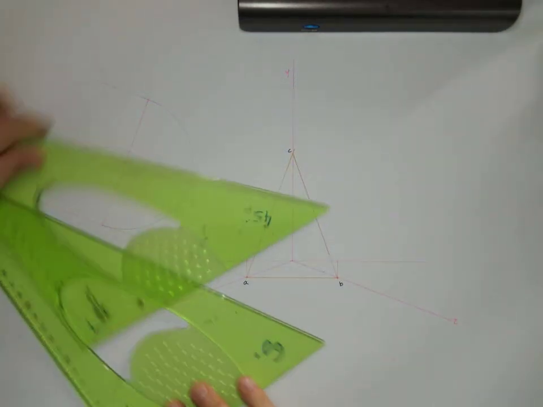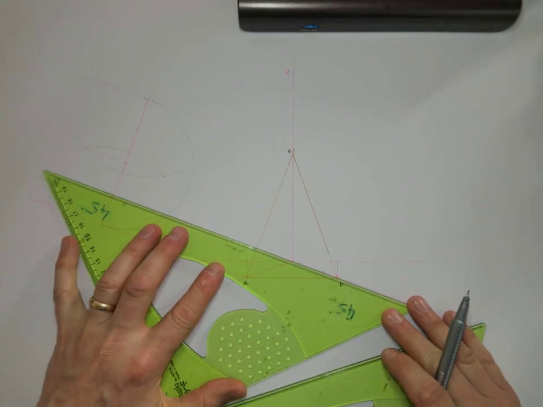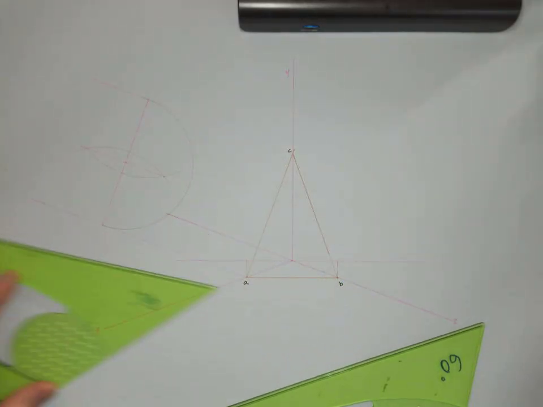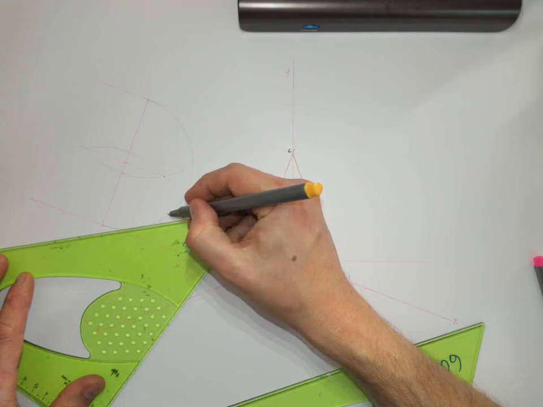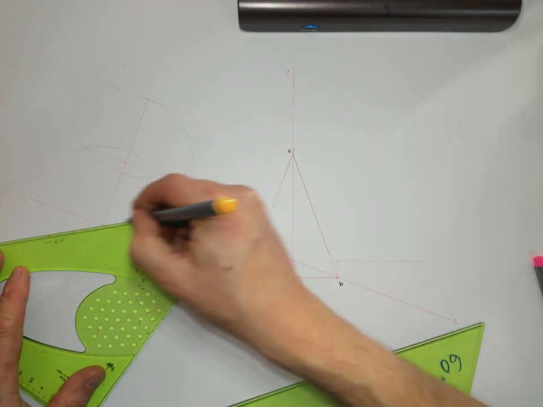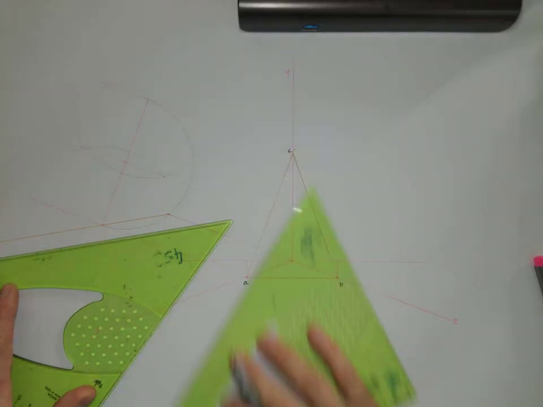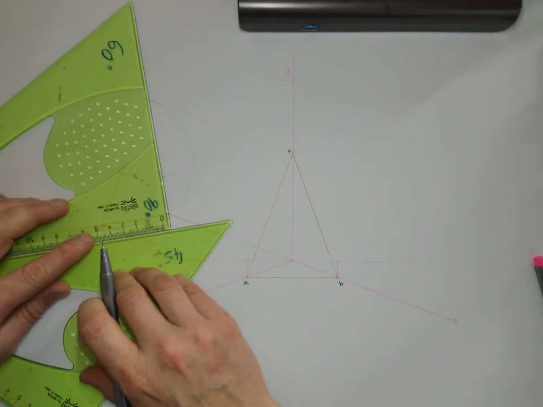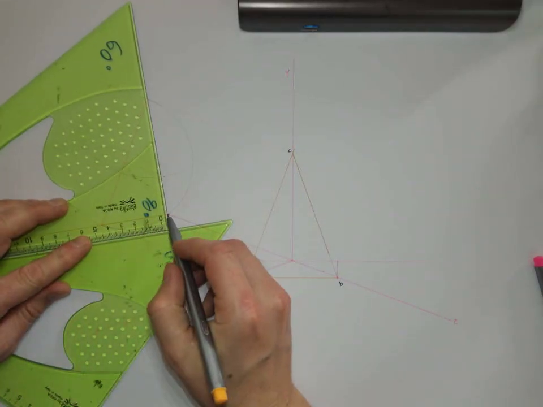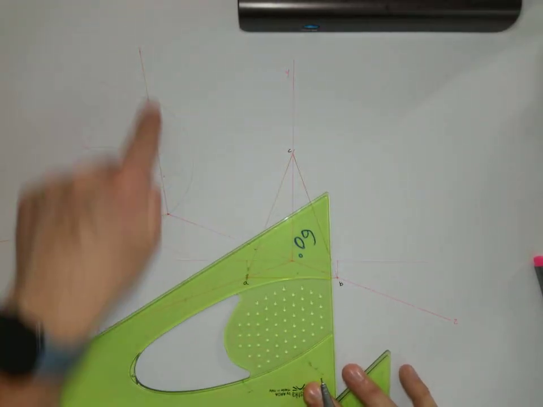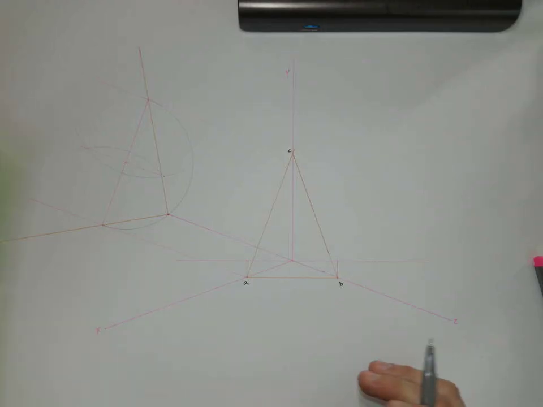Now I'm just going to extend out my z-axis to intersect the circumference of that semicircle. And this now gives me a right angle triangle, which gives the angles that I will use to orientate the elevation.